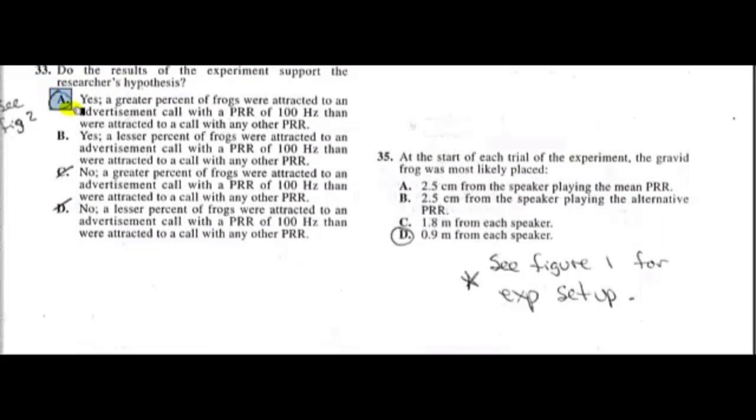Let's take a look at why B is wrong. Yes, a lesser percent of frogs were attracted to an advertisement call with a PRR of 100 hertz. Well, you saw that from figure 2. That's just flat out wrong, even though it says the right word. Yes, this is incorrect. Answer choice A is the correct answer based upon looking at what the hypothesis is for the researcher and taking a look at the results by simply looking at figure 2, the data. 33 will be answer choice A.